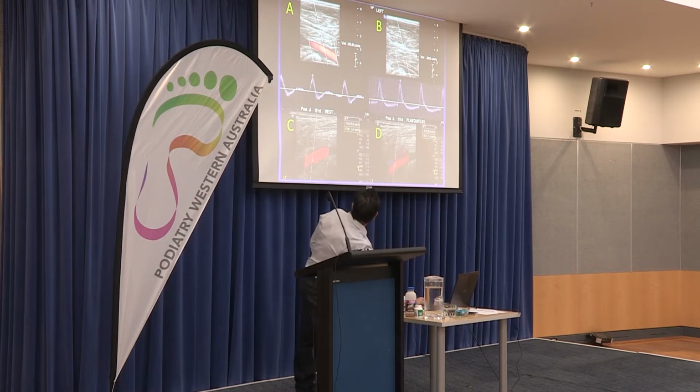And this top left-hand image is from a paper he wrote that I just showed you. That's at rest, and then after the patient does exercise. You can see how the popliteal artery is almost completely compressed by the overlying gastrocnemius soleus complex, and particularly the medial head of the gastrocnemius.